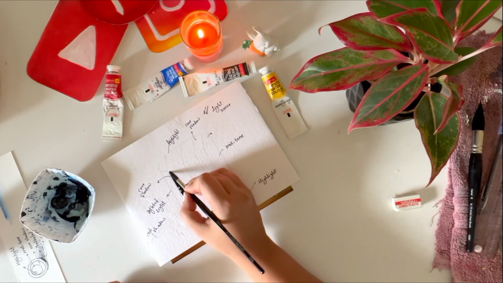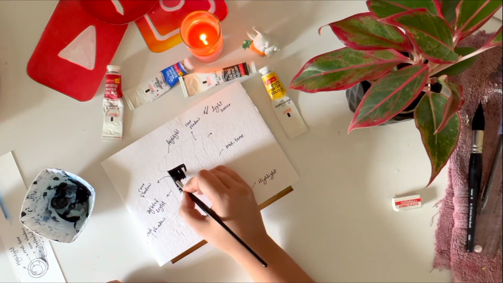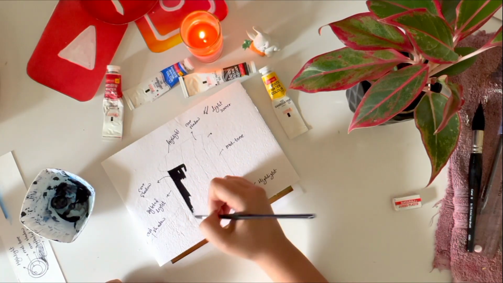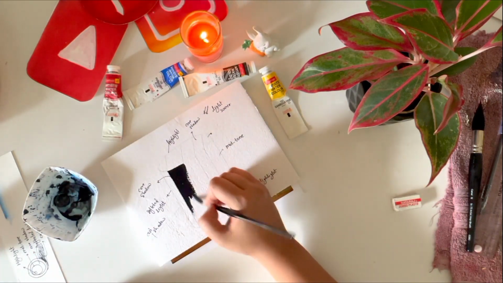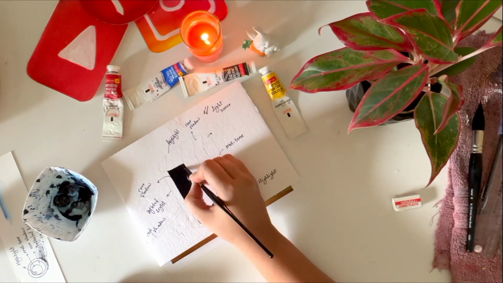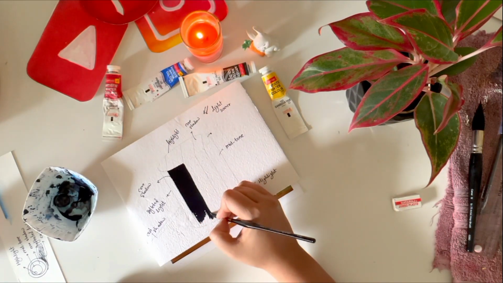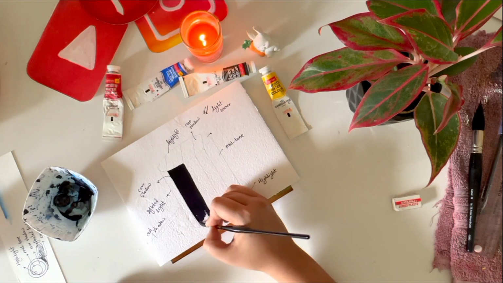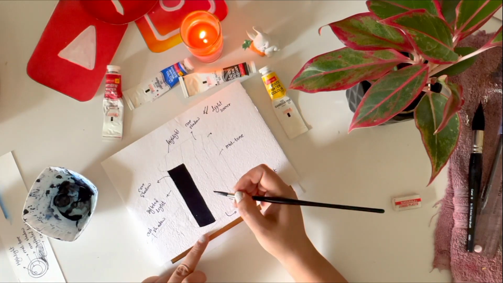So this is my core shadow. I'm gonna fill the whole thing with my core shadow. Take some water so that it is easy for you to paint. You don't have to use paint spray, you can use anything, green, red, blue, any shade. And then try this out. Okay, so this is done.